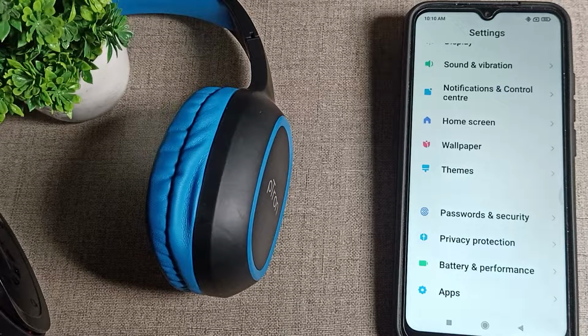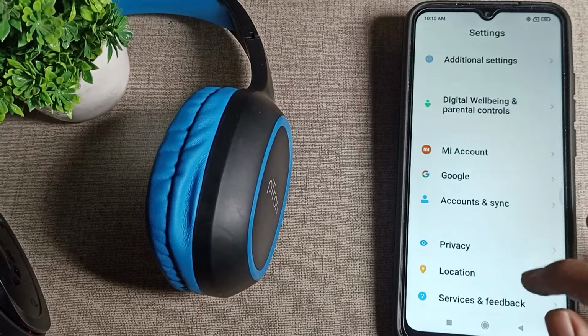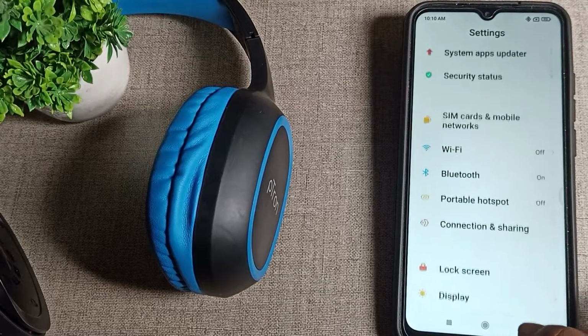Today, friends, we are going to talk about how we can disconnect a headphone on our Poco phone. Friends, if you want to disconnect your headphone on your Poco phone, you can. Now let's see how to disconnect a headphone on our Poco phone. Today I will show you in this video.